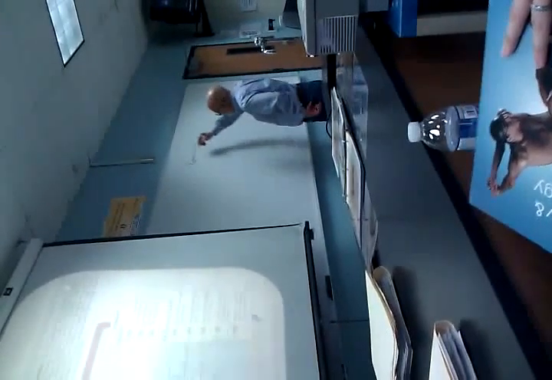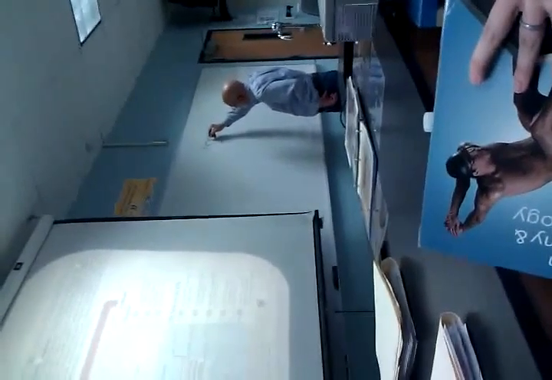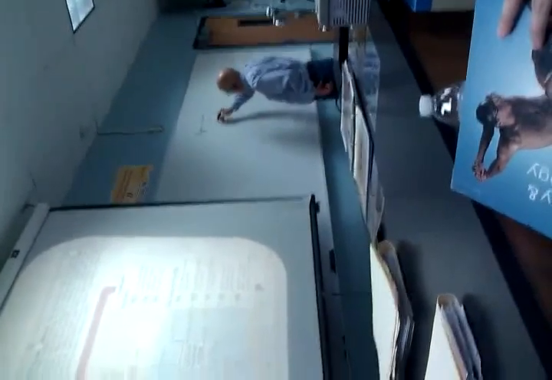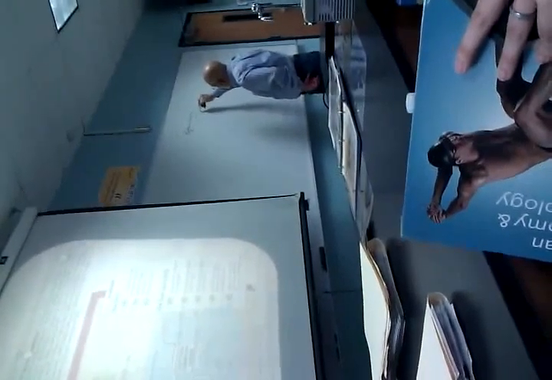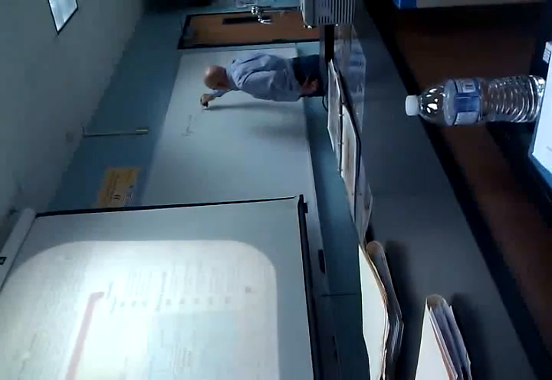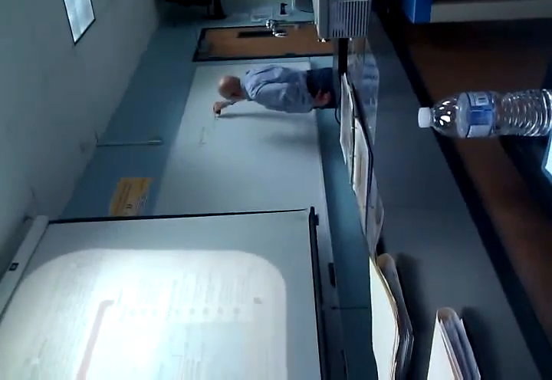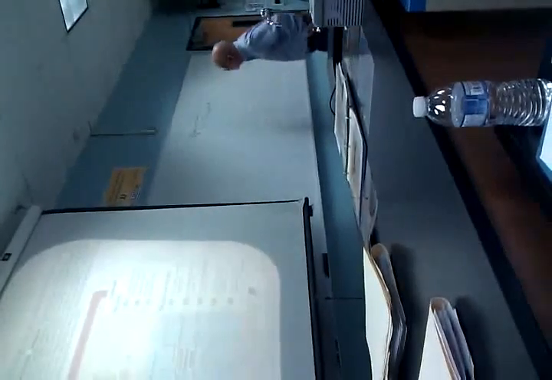So the pyruvic acid will be picked up by coenzyme A. It's like a truck, like trucking things in.